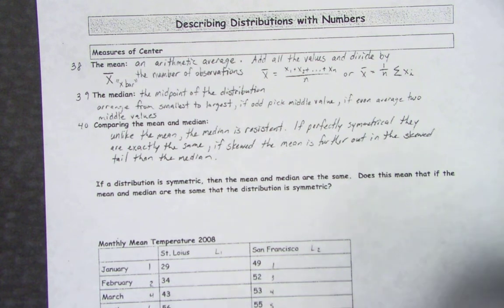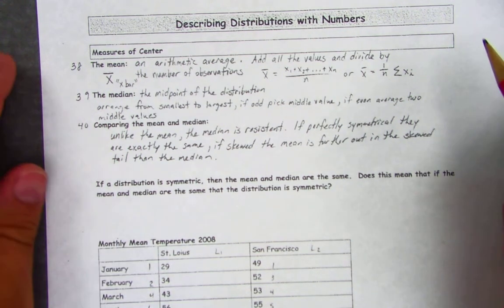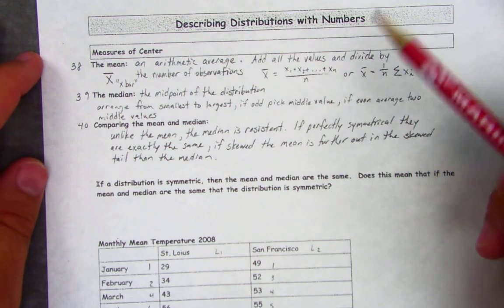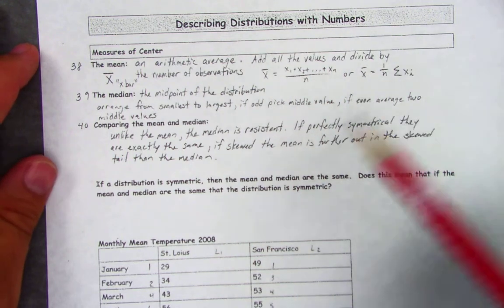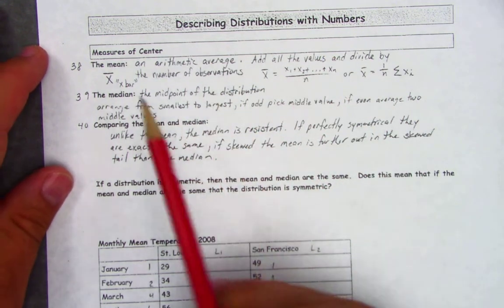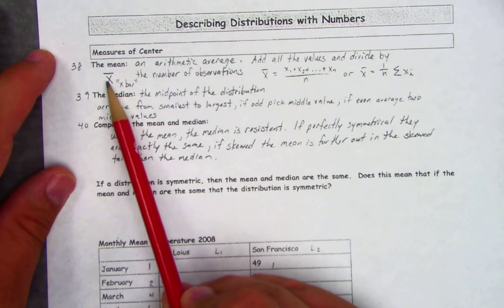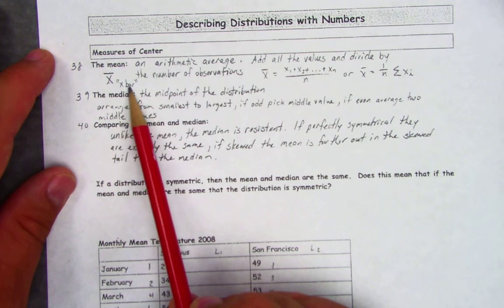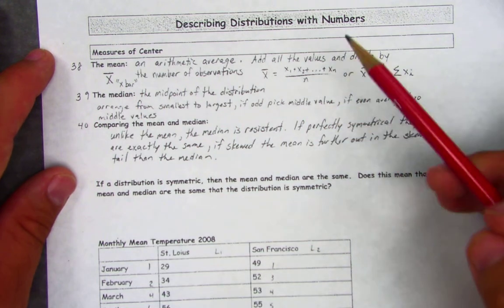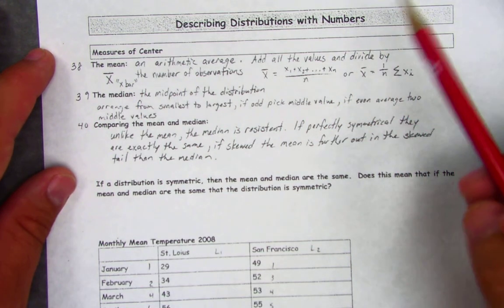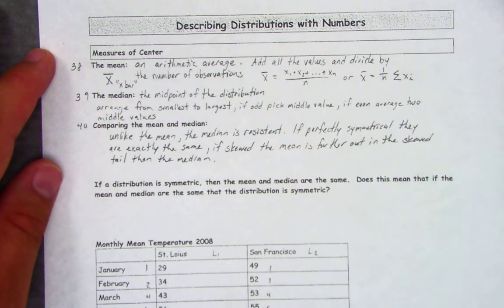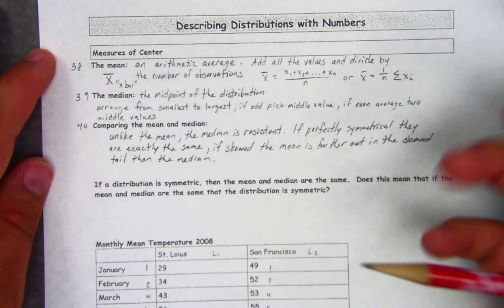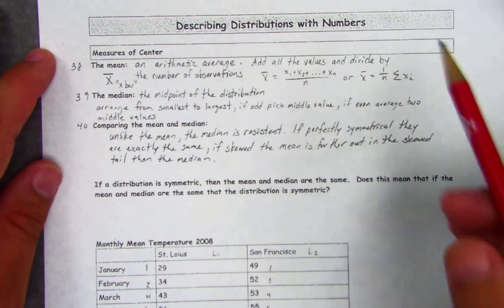Page 6 of the notes is describing distributions with numbers. So we have our measures of center that we're going to use. We have the mean, which has this symbol, x bar. Right here, it's pronounced x bar. An arithmetic average, that's what the mean is. So if you've used averages before, you've used means.